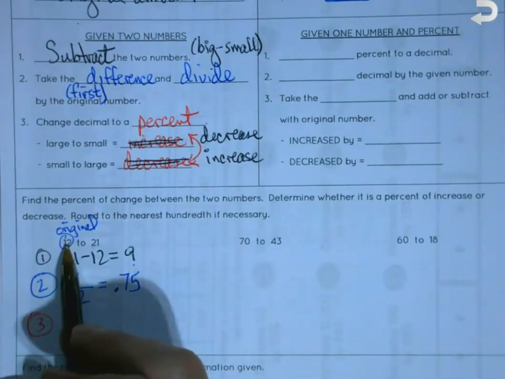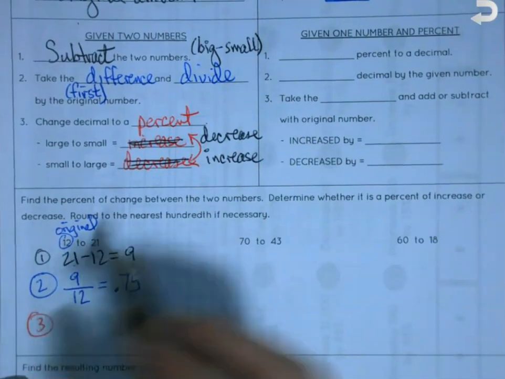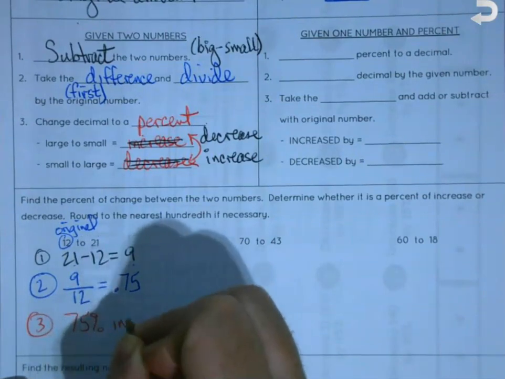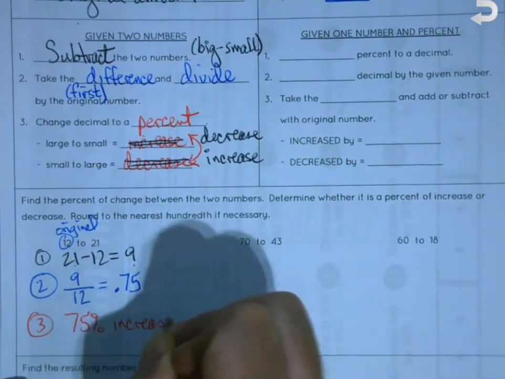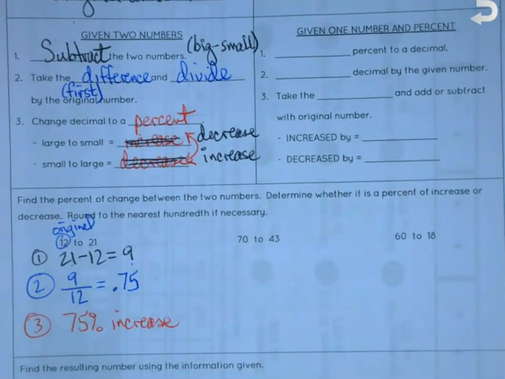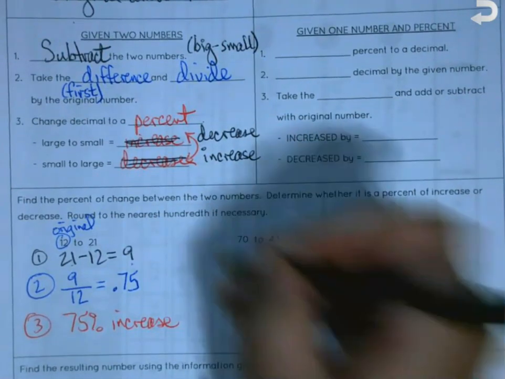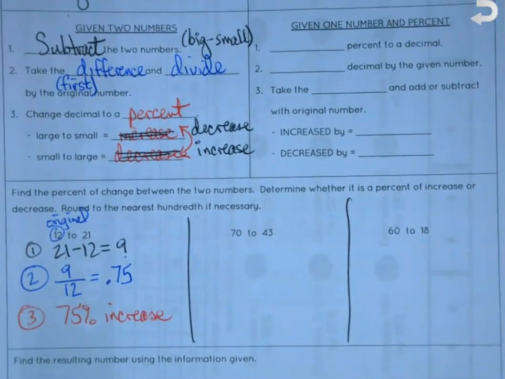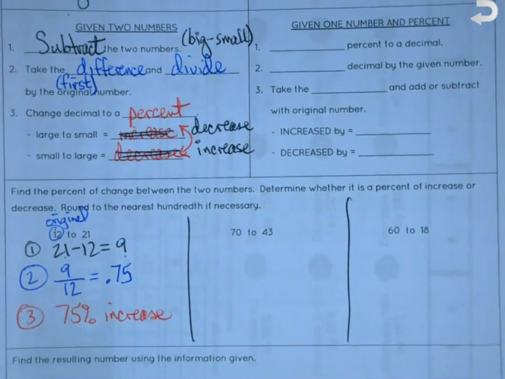So if it gets bigger as we go, that's going to be an increase. Let's do another one that's smoother from start to beginning here. I think that kind of messed us up in the middle when I flipped those two around on you.